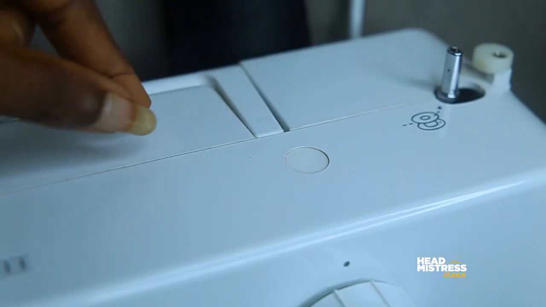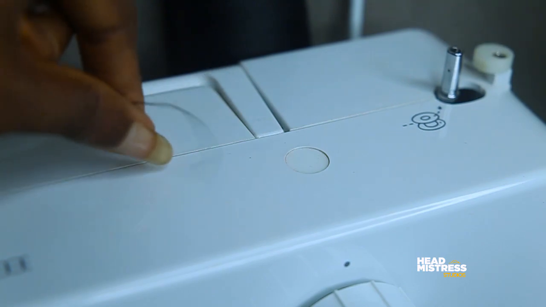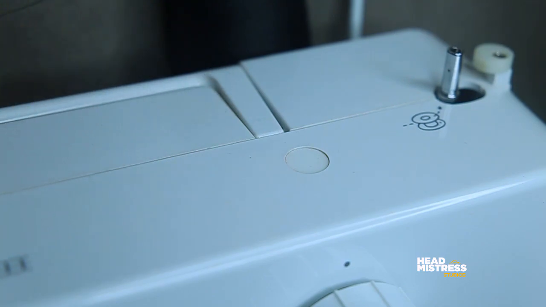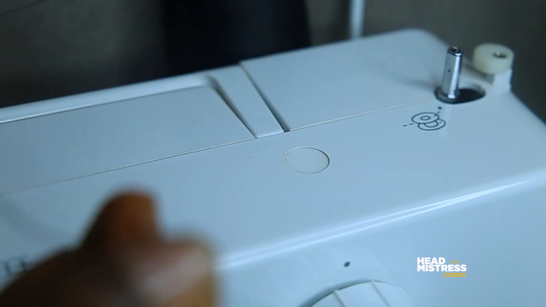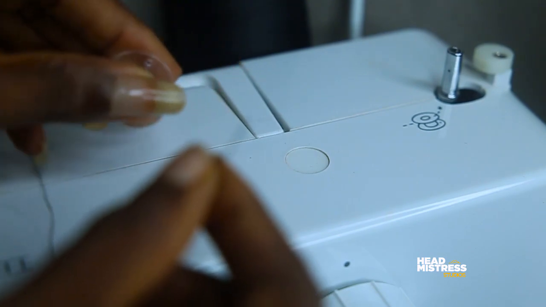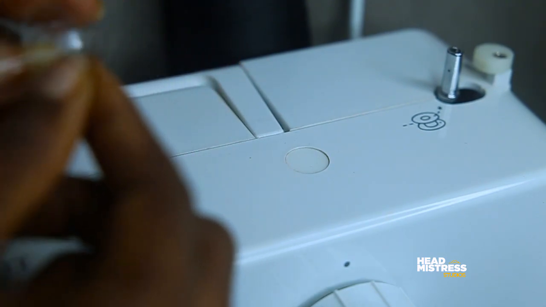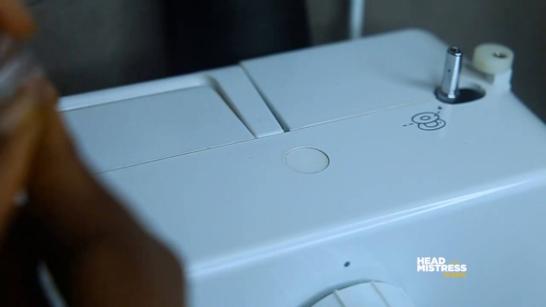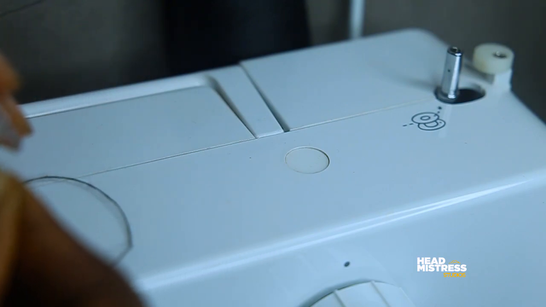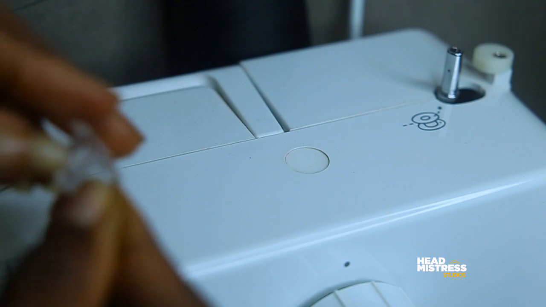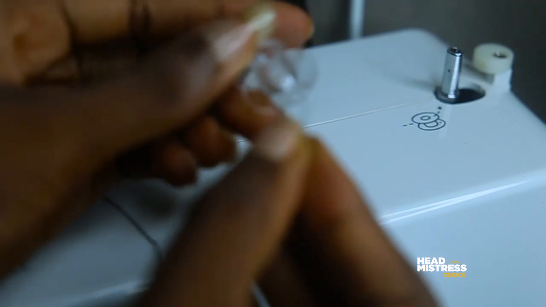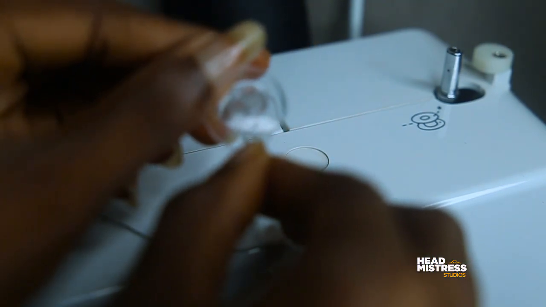Okay, so what you want to do is thread your bobbin, as in put the thread into the hole of the bobbin. The bobbin comes with two tiny holes. You want to put the thread in either of the holes, like this way.